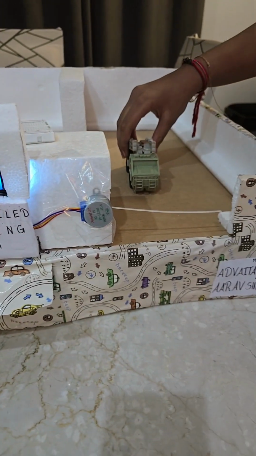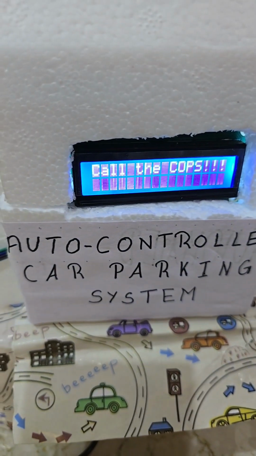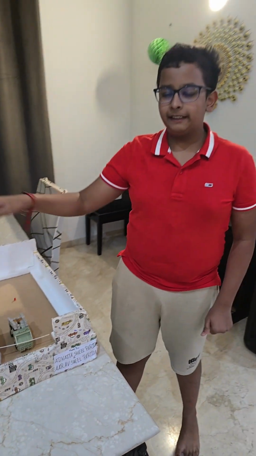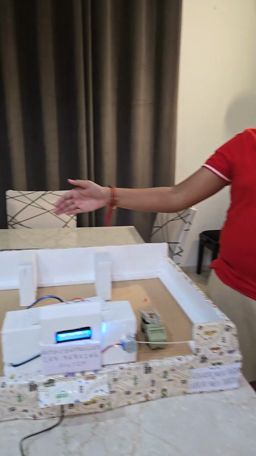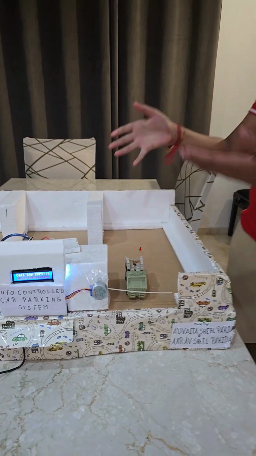Now, if this car were to try and leave, it won't let it leave and will show a message called the cops. This is because there are no spaces left and it's as if a new car just teleported in and is trying to leave. This is because all the spaces are empty. So how can somebody exit if there's no car to begin with?